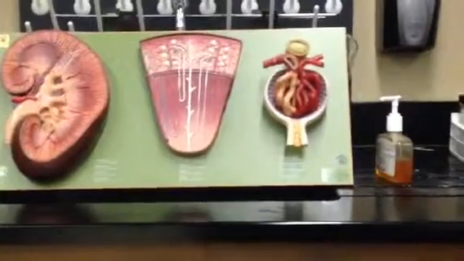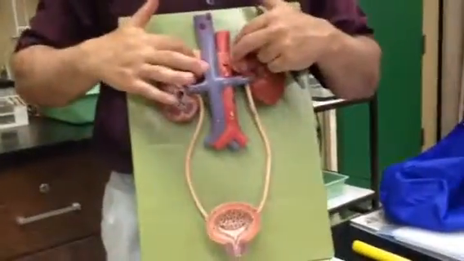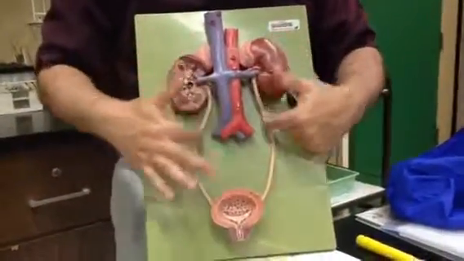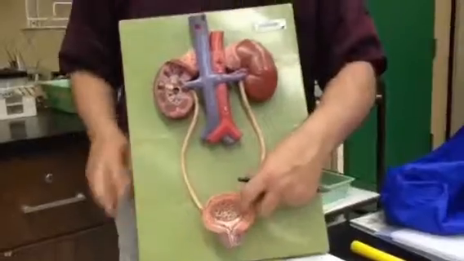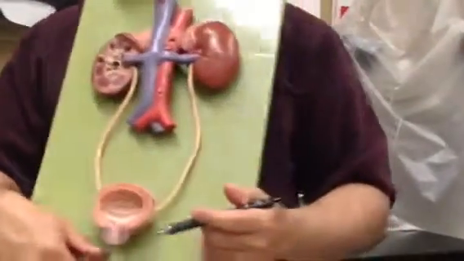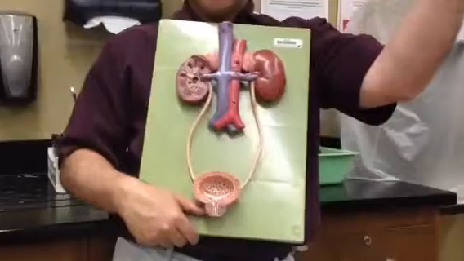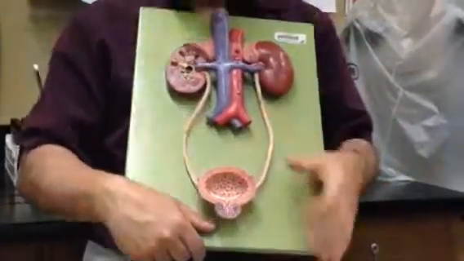On this plaque over here, basically it's showing you your two kidneys. Obviously you have your adrenal glands up top. Here are your ureters coming into the bladder. The muscle that forms your bladder, that's your detrusor muscle. So when you need to urinate, that muscle just squeezes the bladder and helps you urinate.